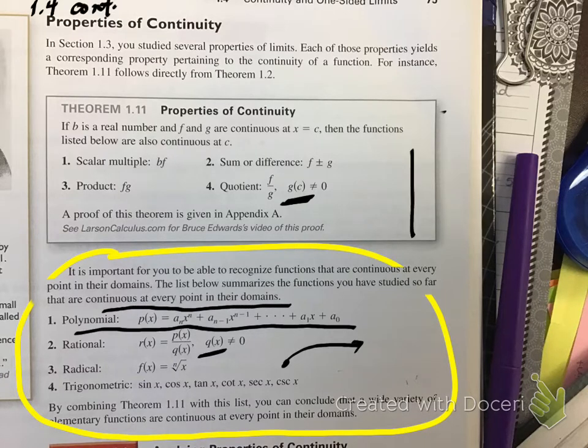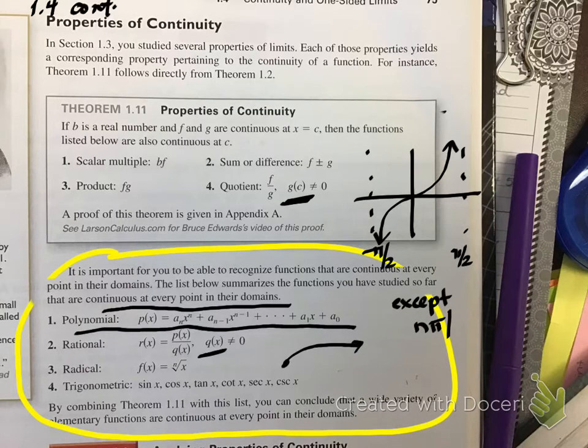You might think, well, tangent's not continuous. It's got those asymptotes, and it looks like this. Well, the domain, though, of tangent is in between negative pi over 2 to positive pi over 2. Or it's all real numbers except, I think we said it, except n pi over 2, where n was an integer. So those numbers are already excluded from the domain. So it says it's continuous for every point in the domain. So for every point in between those points that have been excluded, it's continuous.